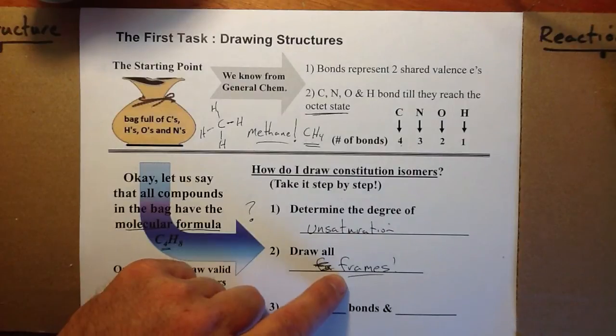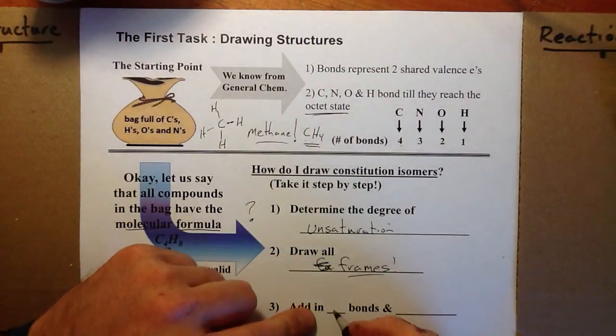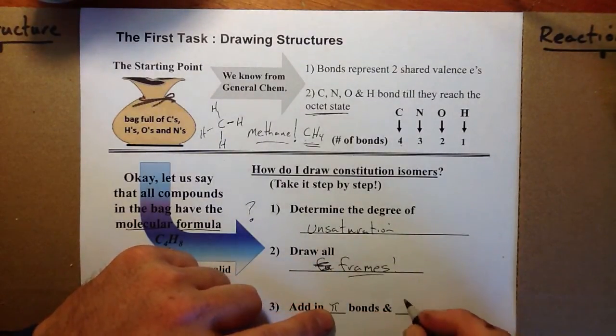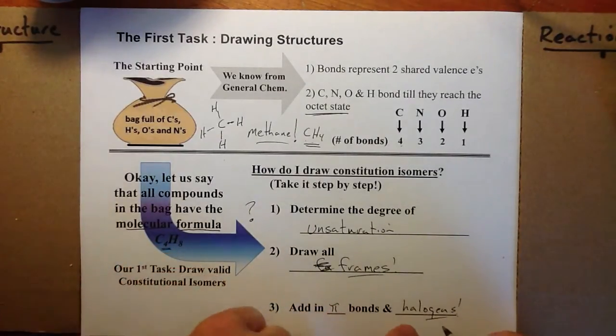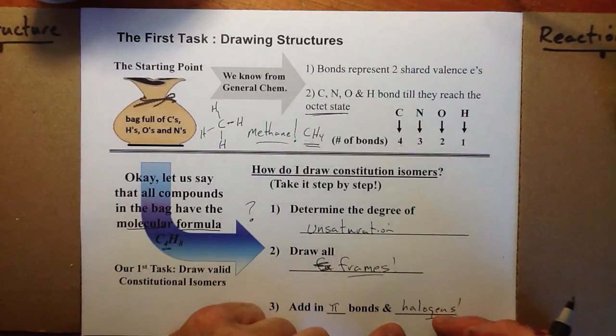What kind of framing can we have? And then last, add in pi bonds and halogens. Now, why are halogens considered last in the frame? Because halogens can have how many bonds?